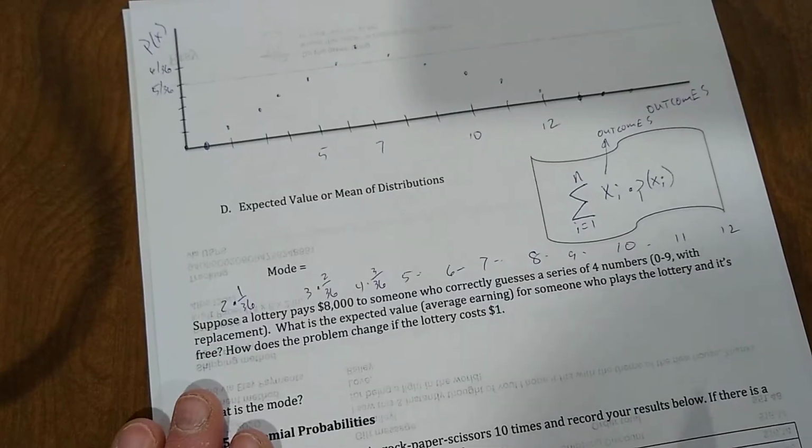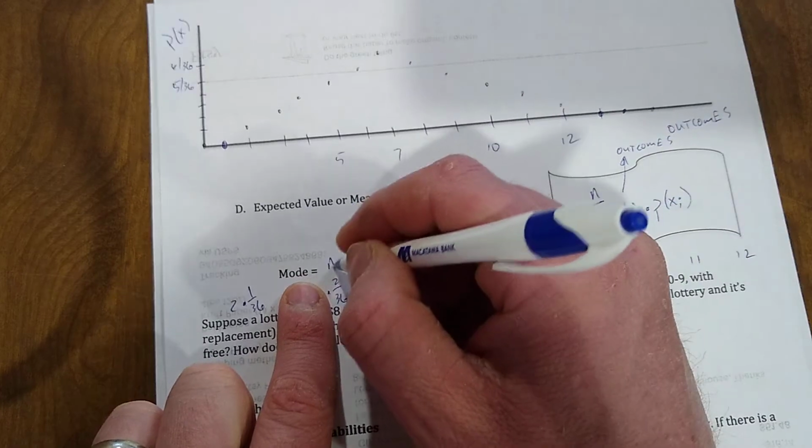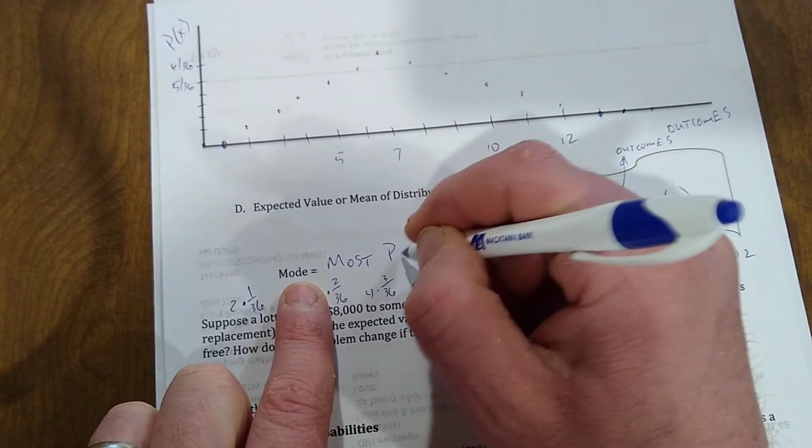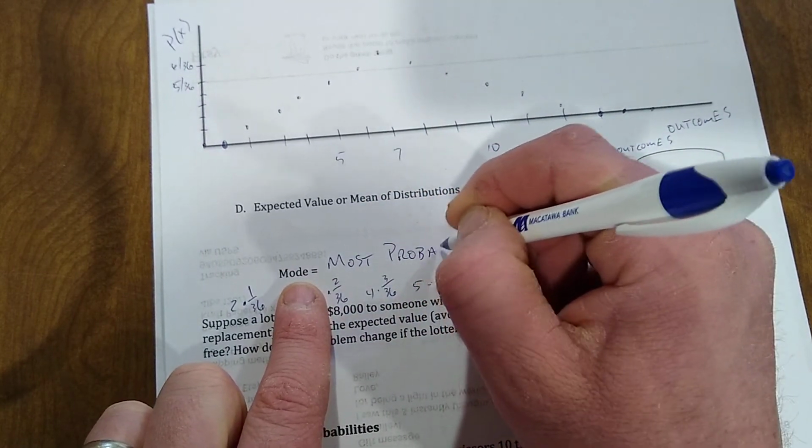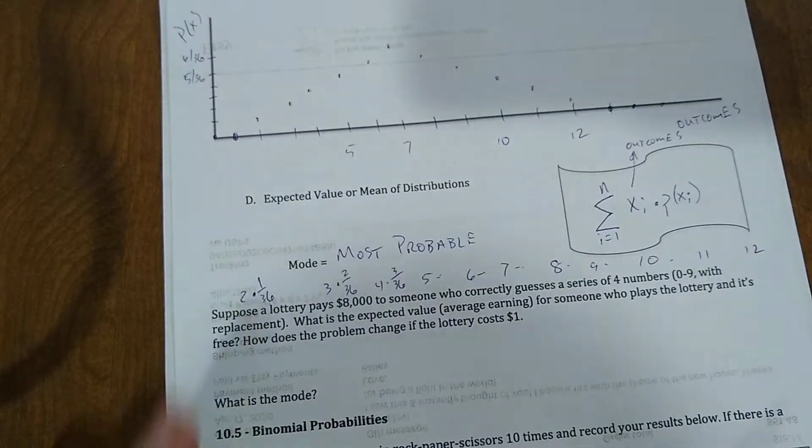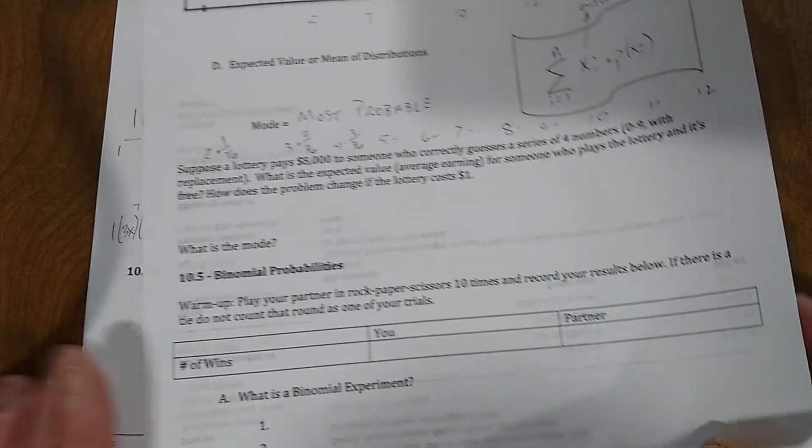Okay? So the mode is the one that's most probable. So if I'm looking at my results, the mode, the one that's most probable, is going to be equal to a 7.